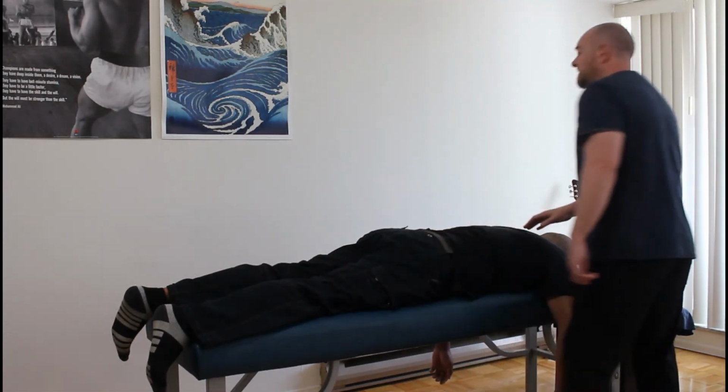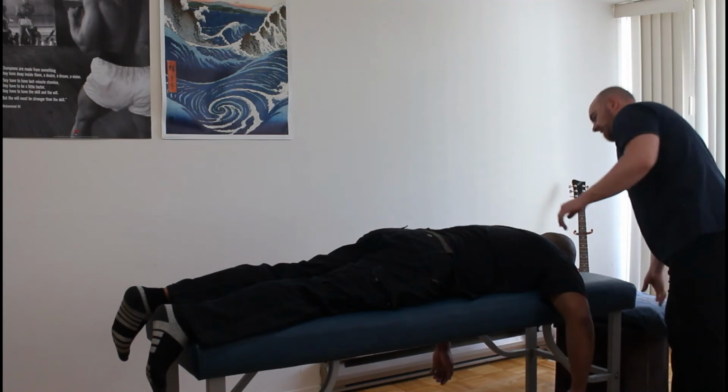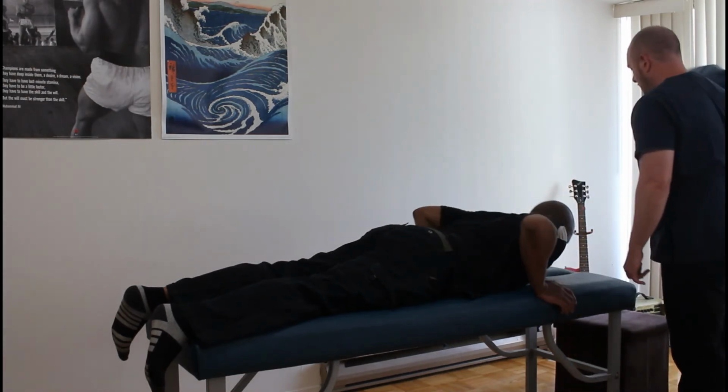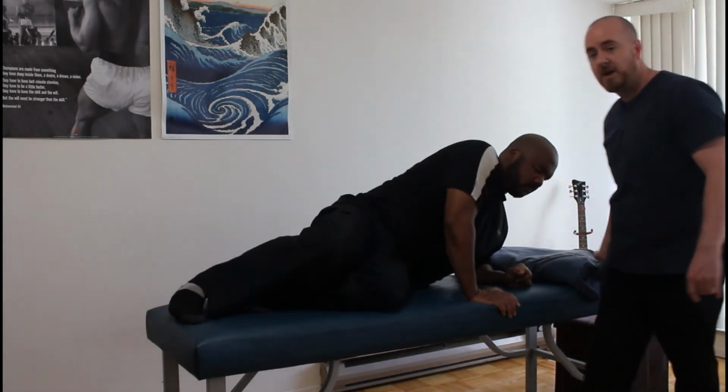Okay. Now I need to retest the leg to see if everything went right. We'll have you on your back. So I want to retest it the way that I found it.